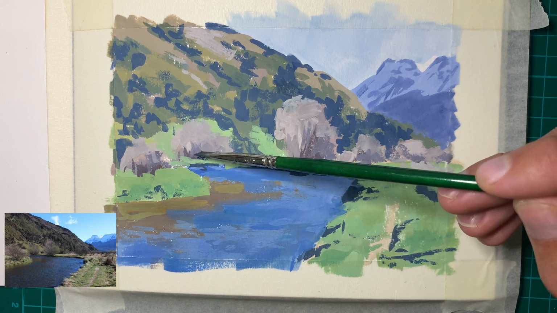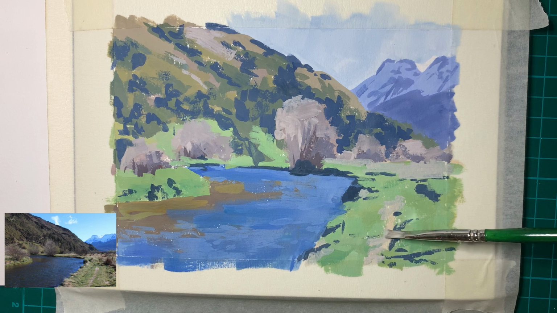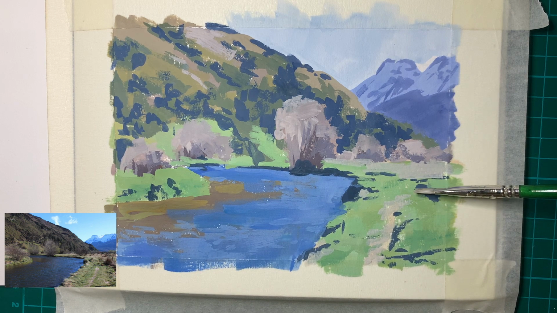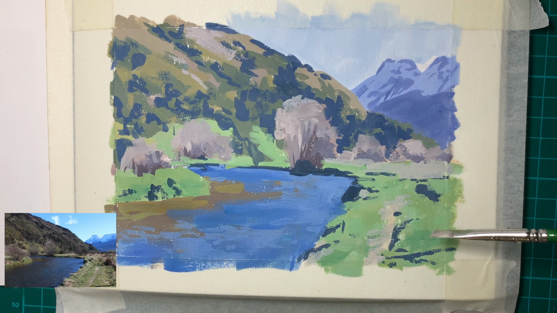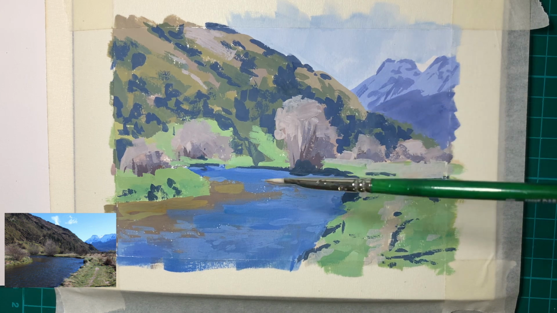This mountain's in shadow anyway. I've actually been wanting to paint this view for a while, and it's a bit tricky because the river snakes off to the left, but that mountain in the background is actually really prominent across Glenorchy, where the mountain's located. It's really a well-known mountain.